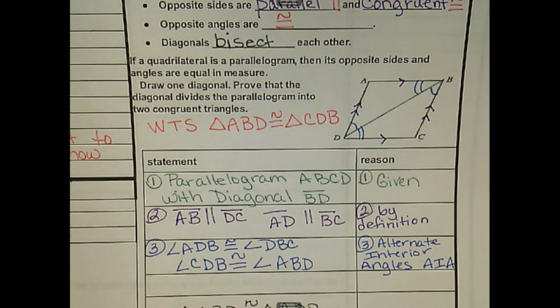Okay, I've got two angles that are congruent. I have to have a side. So I'm going to take a minute and highlight the two triangles that I have.